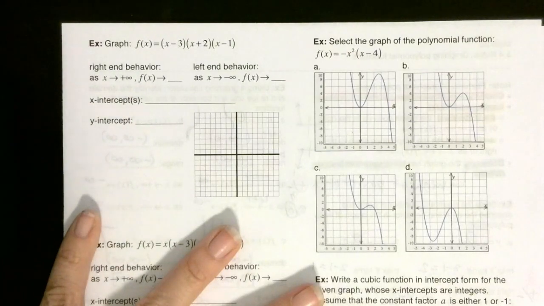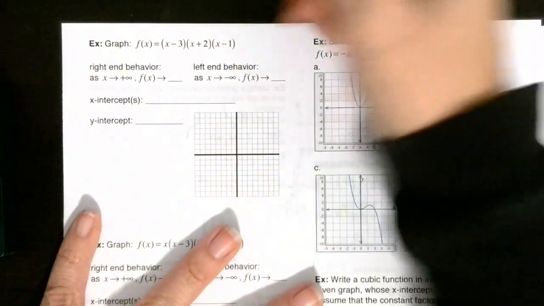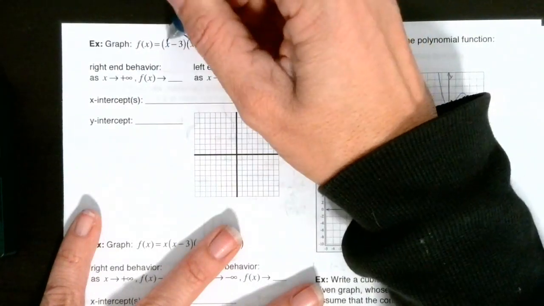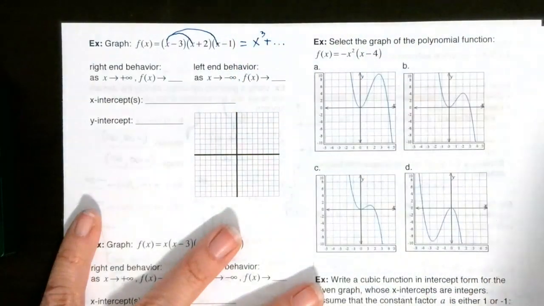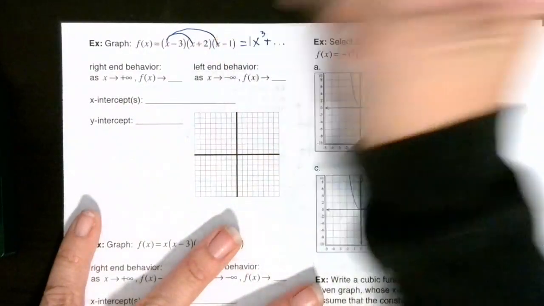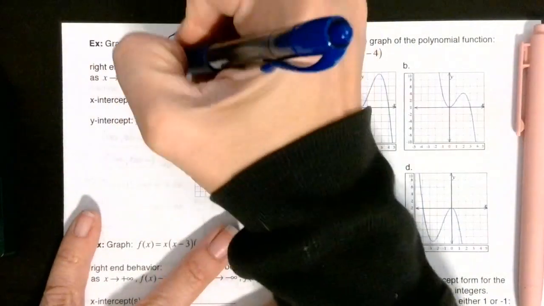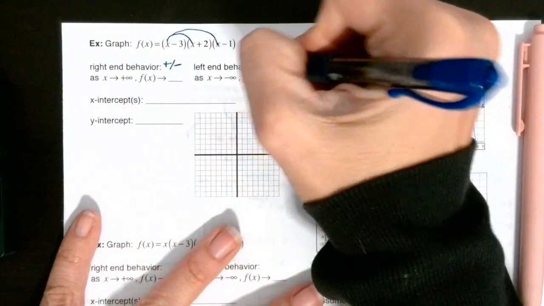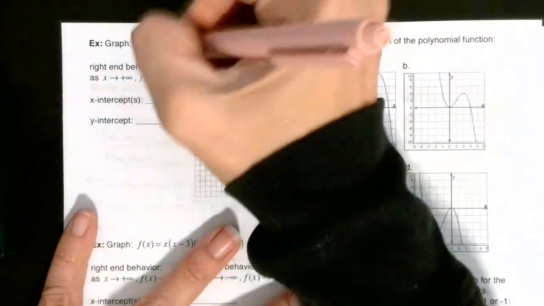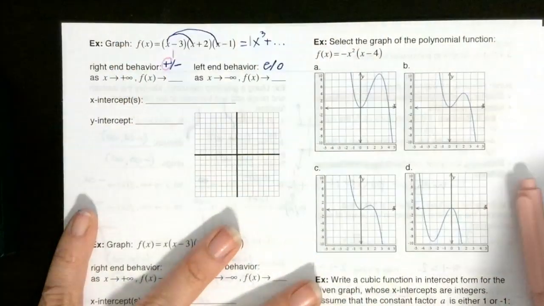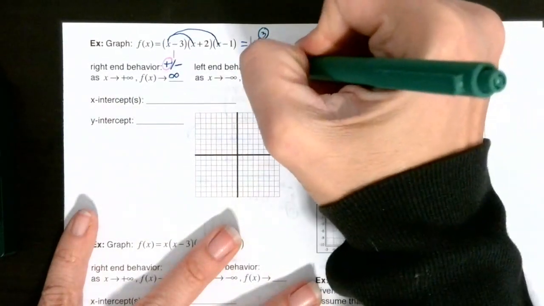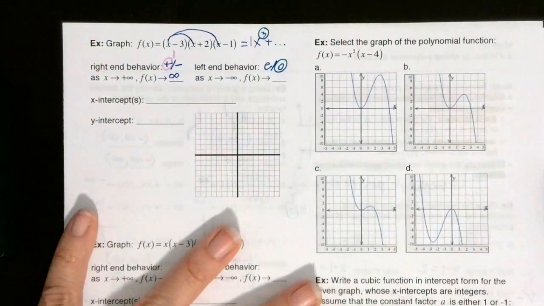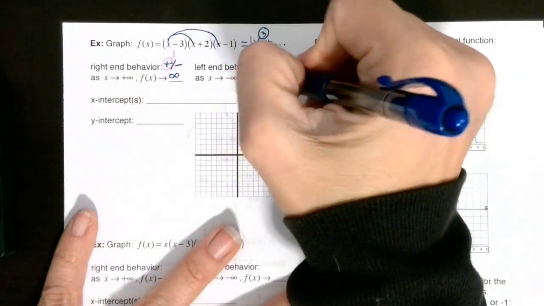Okay, so for this one, let's first find our first term. So x times x times x equals x cubed plus a bunch of other stuff. I'm going to put my 1 here, and right-end behavior is plus or minus, left-end behavior is even or odd. This is a 1, so that's positive, so the right end is going to infinity. This is a 3, which is an odd number, and odd is opposite. So the left end is going to be negative infinity.